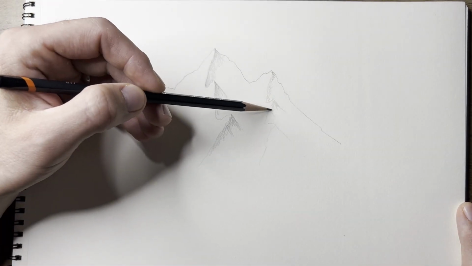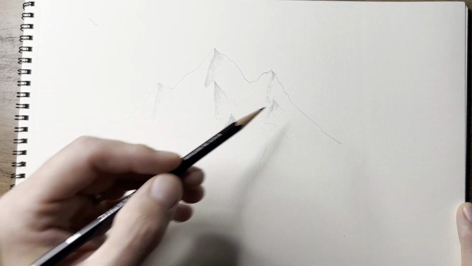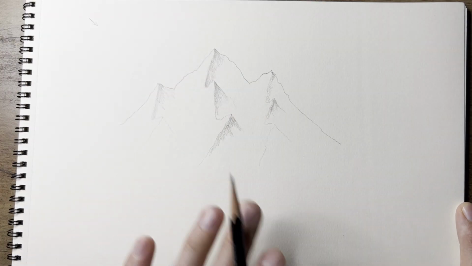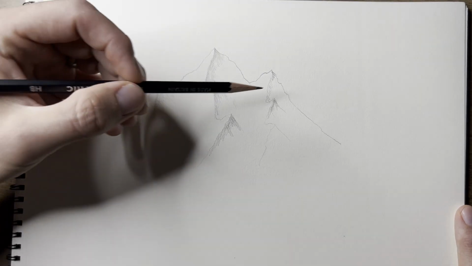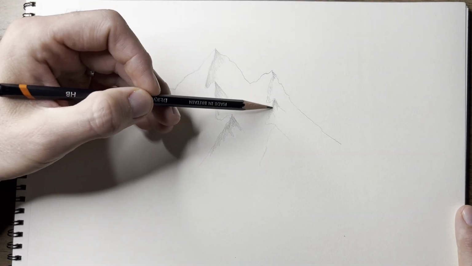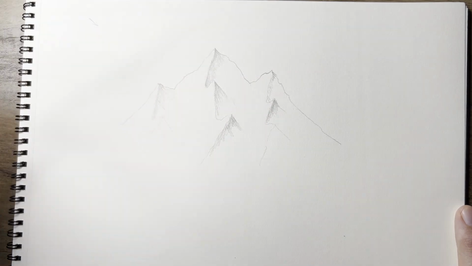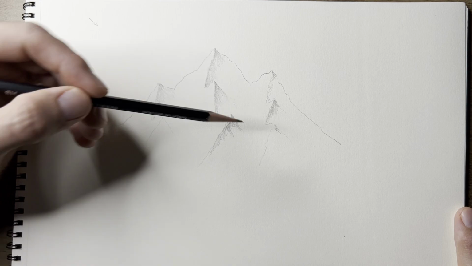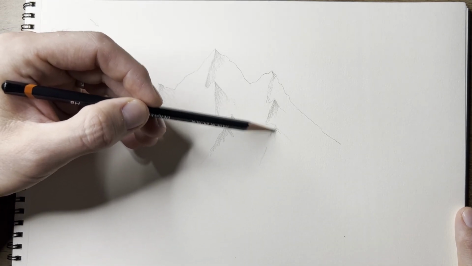So again, I am following these lines that I drew, and I'm making that darker. As you can tell now, it's starting to look more and more like a mountain. And yeah, so start at the peak and work your way down the line. It's okay if the shading is not perfect.